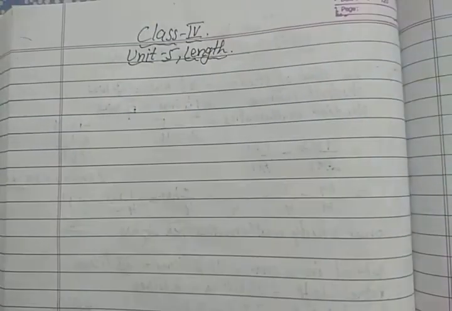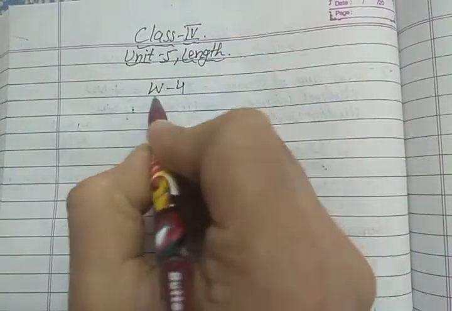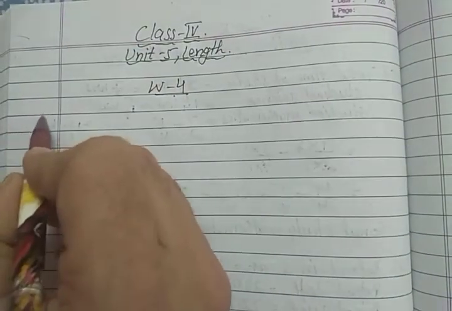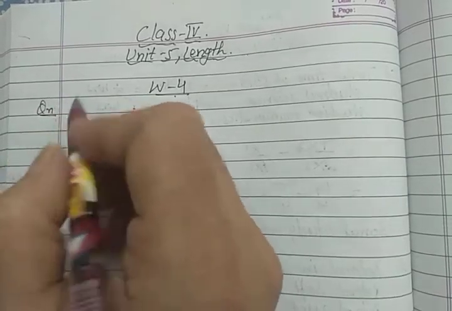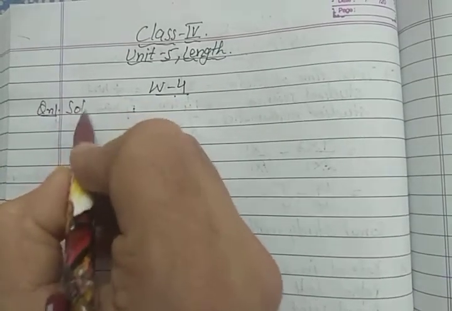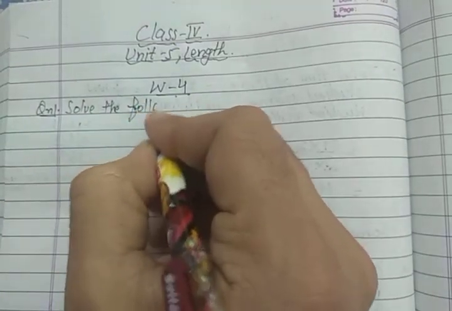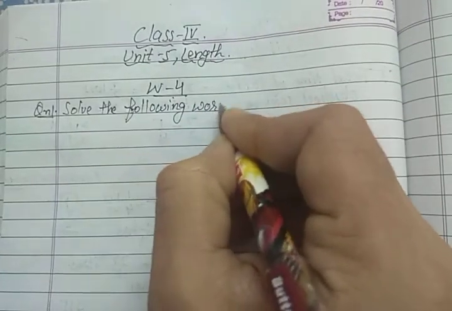Let us solve this problem. So we are doing worksheet number 4. First question is, solve the following word problems.